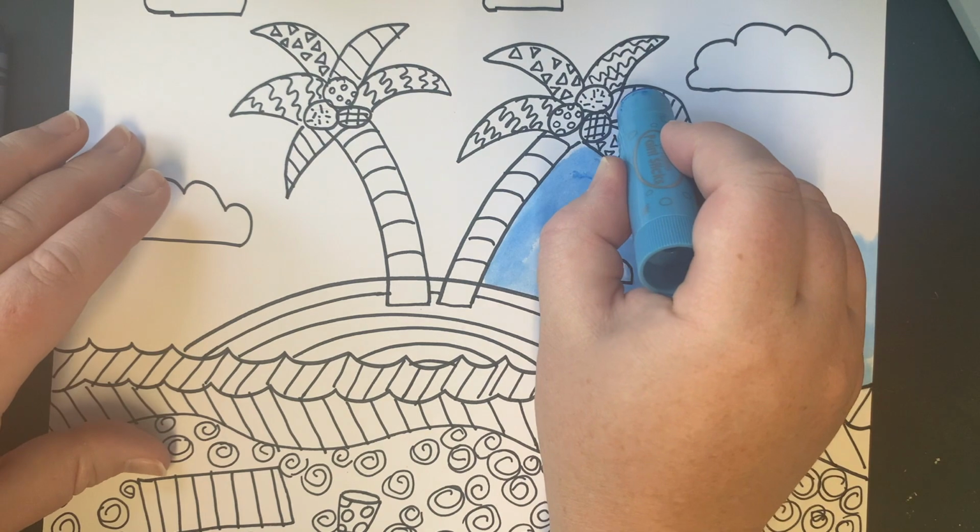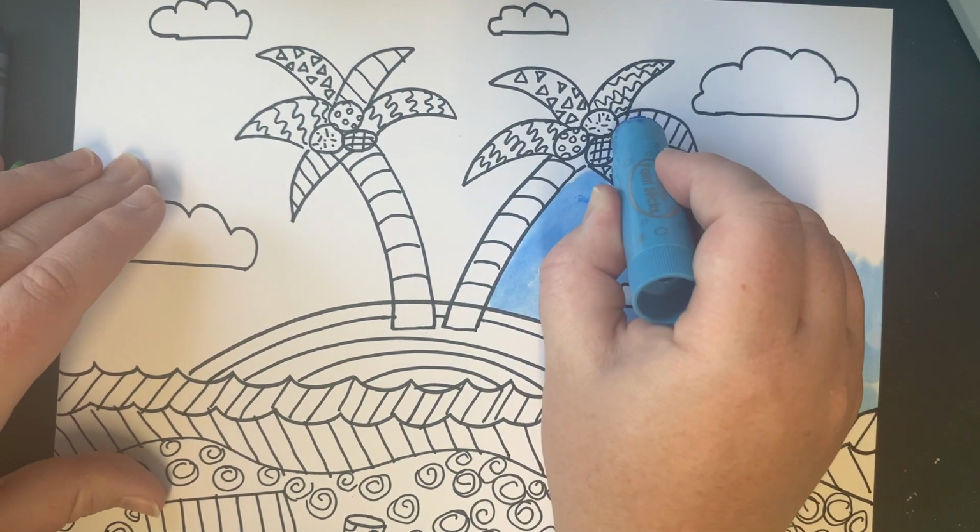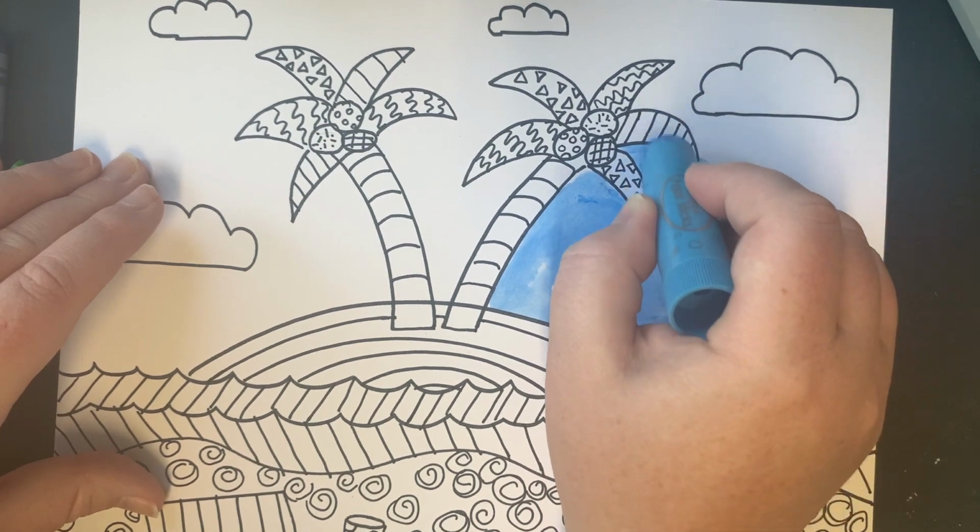And so you can just use the edge of it. Just don't hold it flat, hold it kind of at an angle. And you can get into tight little areas like between the palm fronds there.